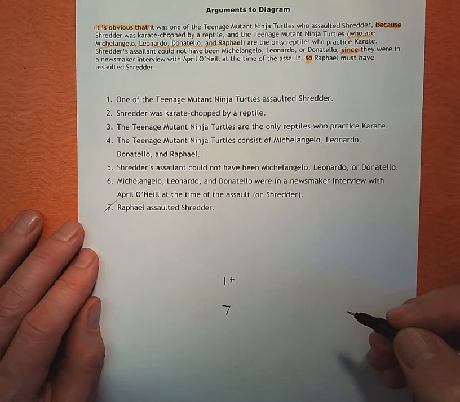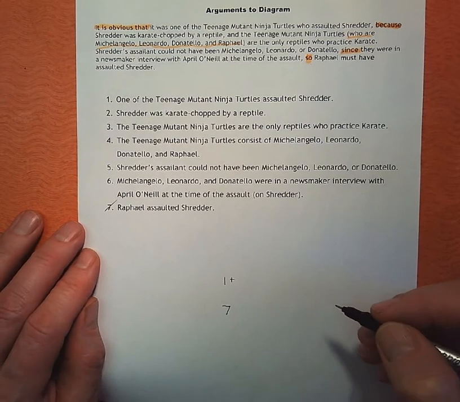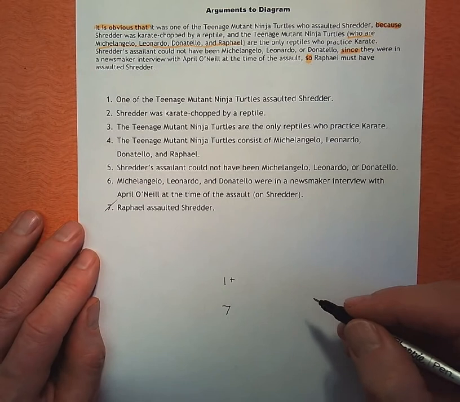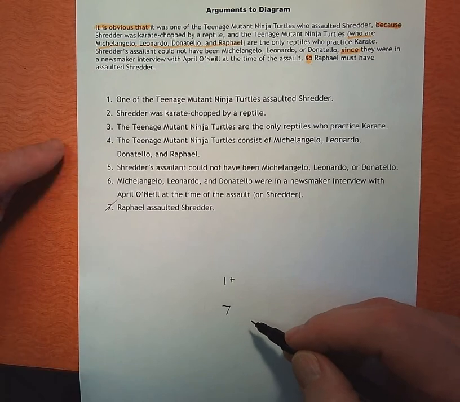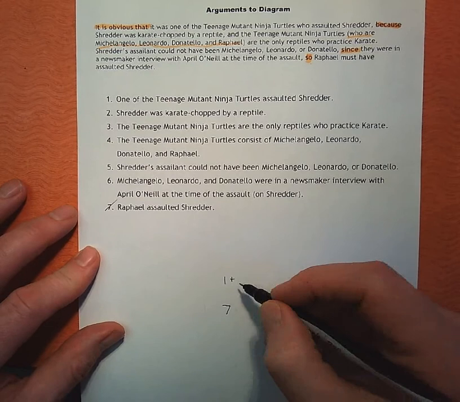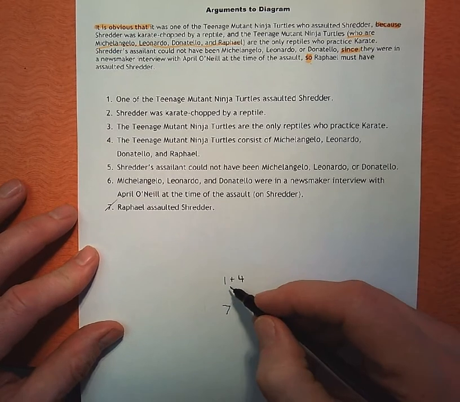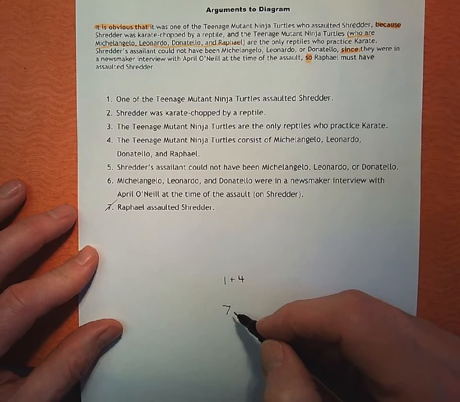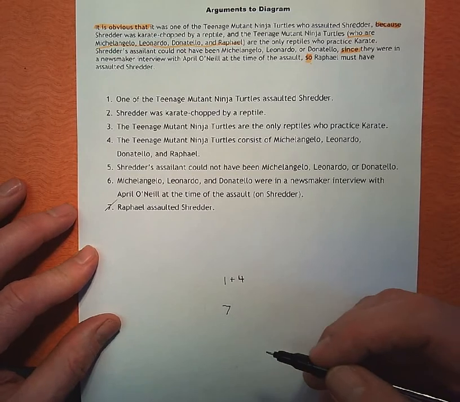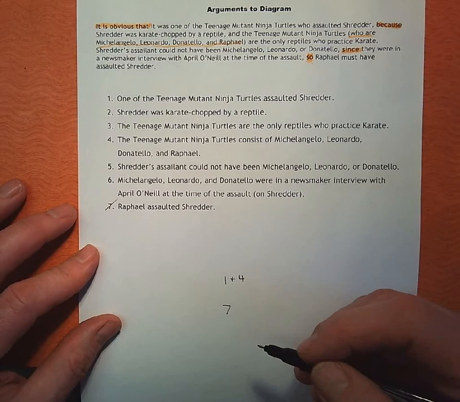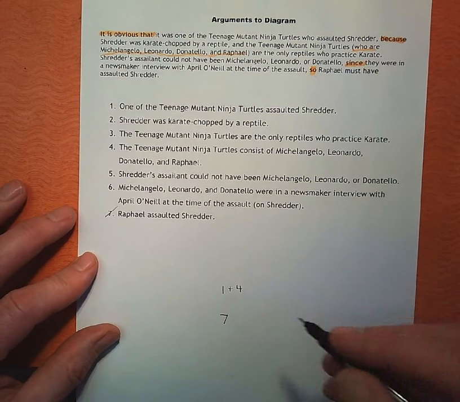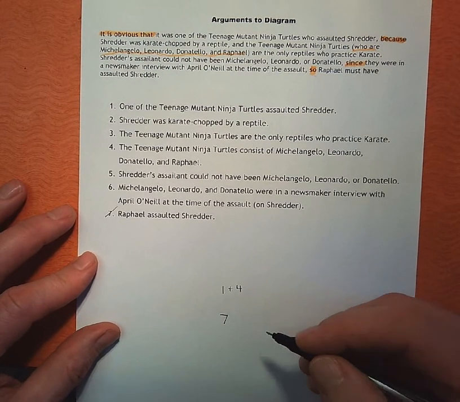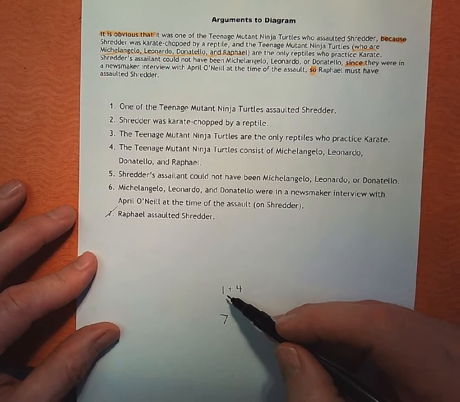Well, it would help to have a premise that actually mentions Raphael, because otherwise how are we going to prove that it's Raphael? And I think you can see that an obvious one is number 4. Because if we just look at number 1, it's one of the Teenage Mutant Ninja Turtles that assaulted Shredder. Why doesn't that prove that it's Raphael? Well, for one thing, we don't know that Raphael is one of the Teenage Mutant Ninja Turtles. We have to state that information, and that's contained in number 4.